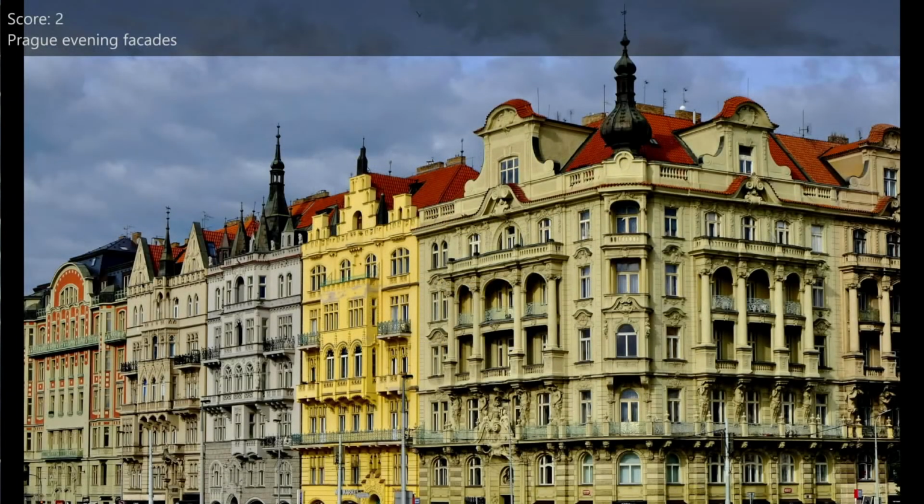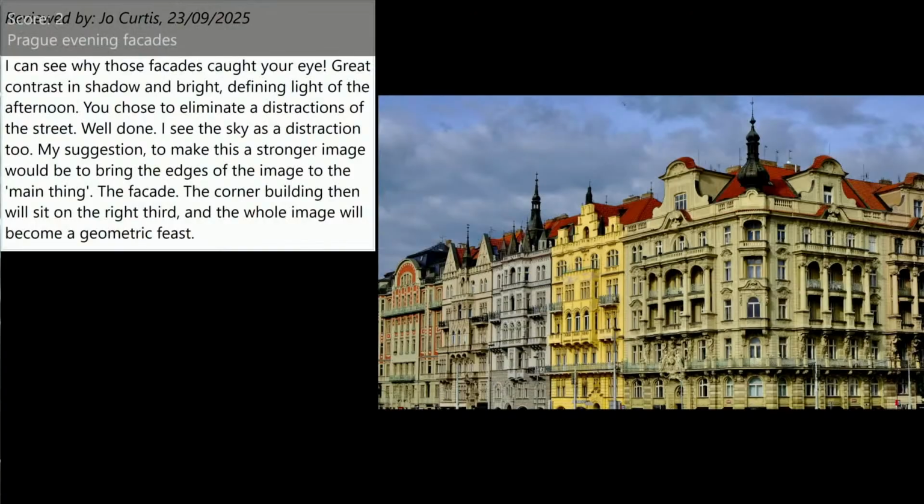Here we go. So, Prague evening facades. I can see why those facades caught your eye. Great contrast in shadow and bright. Defining light of the afternoon, you chose to eliminate the distractions of the street. Well done. I see the sky as a distraction too.